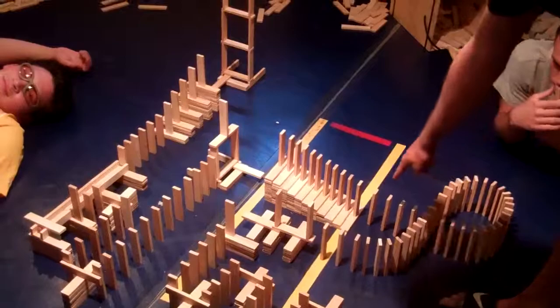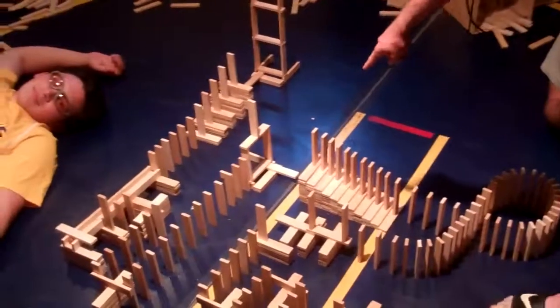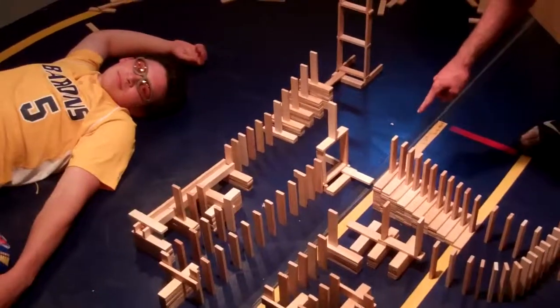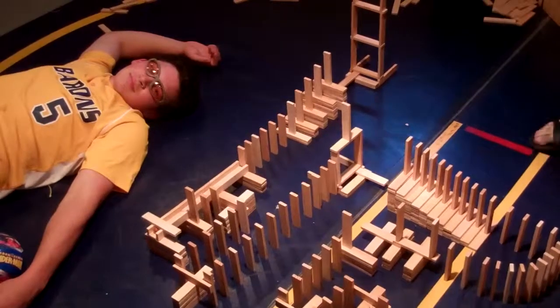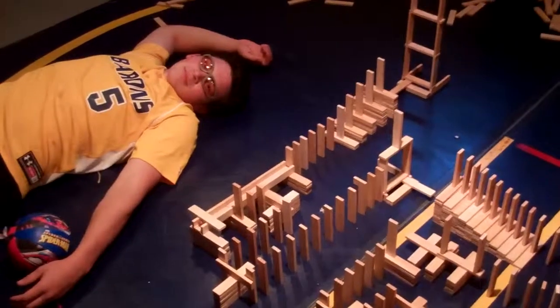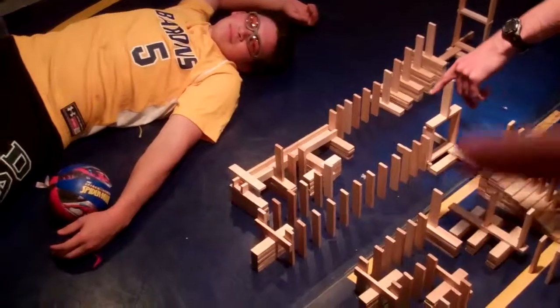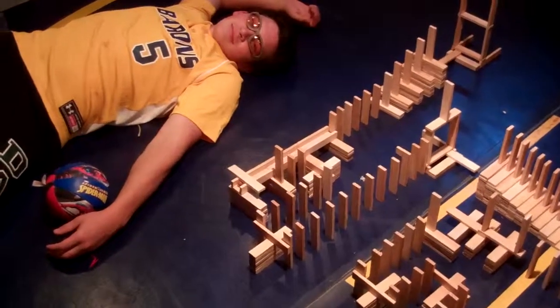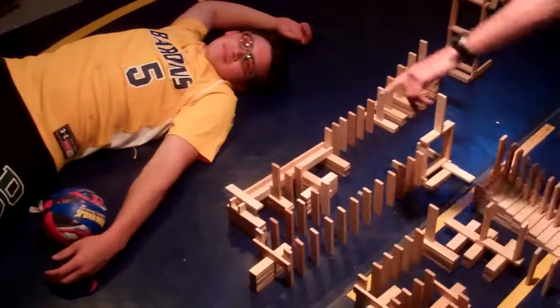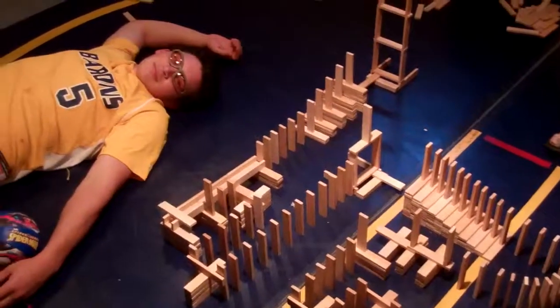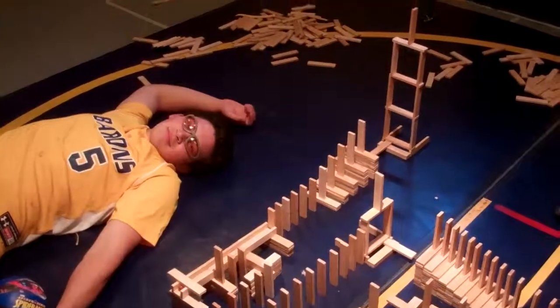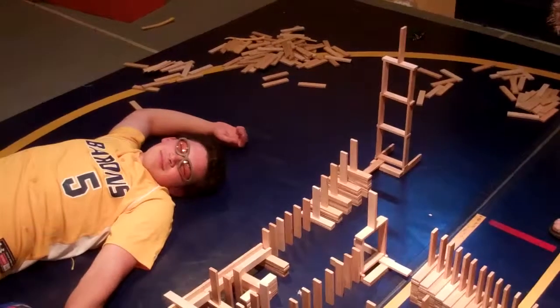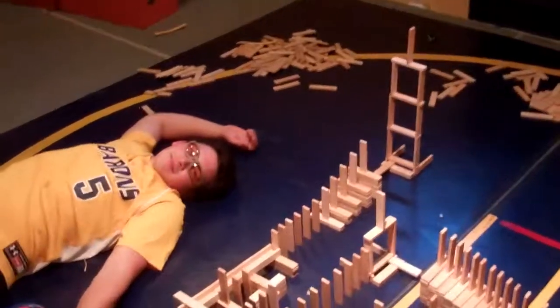and then gain potential energy up on this set of stairs, knock over a set of bricks that's going to continue the chain, hit another few switches, and then knock over a marble that'll knock over some more dominoes and finish up the domino track by destroying that big wooden tower over there.